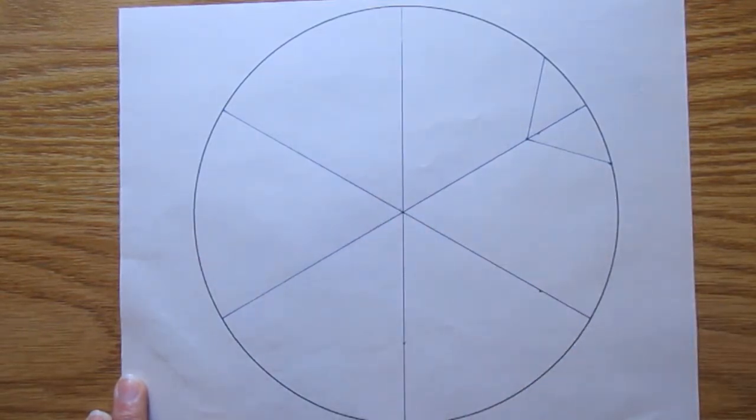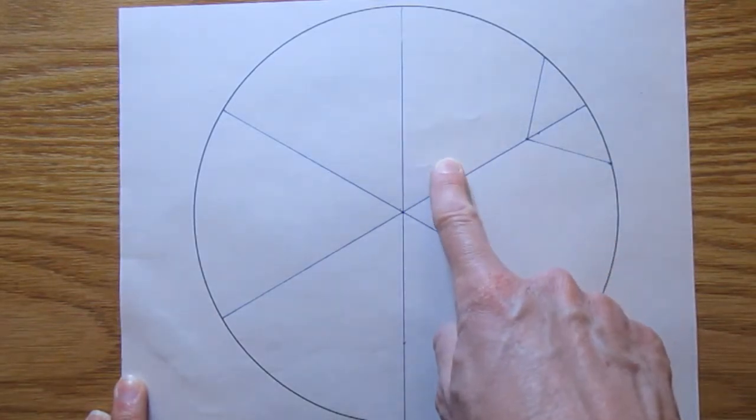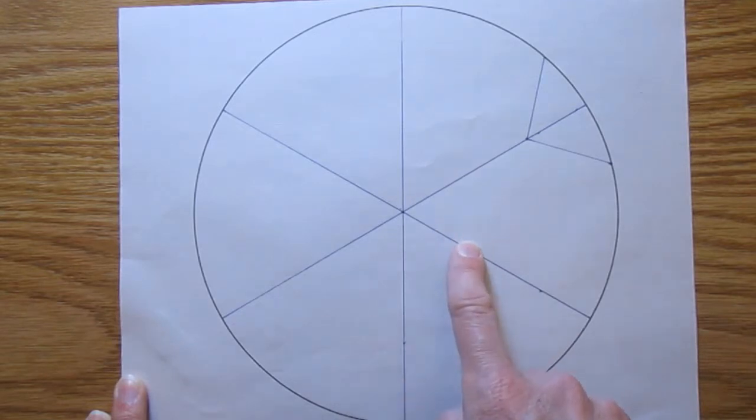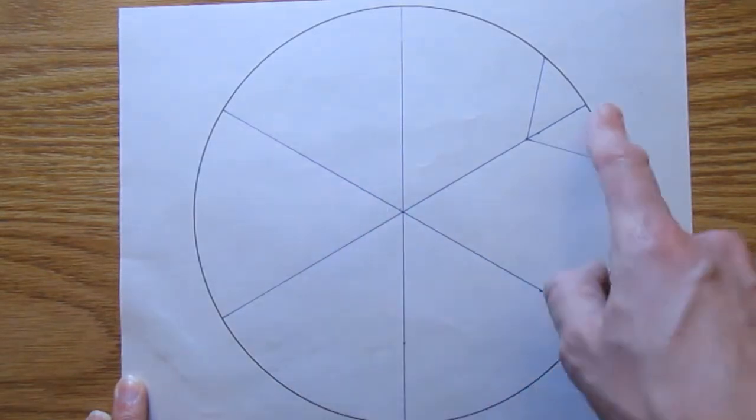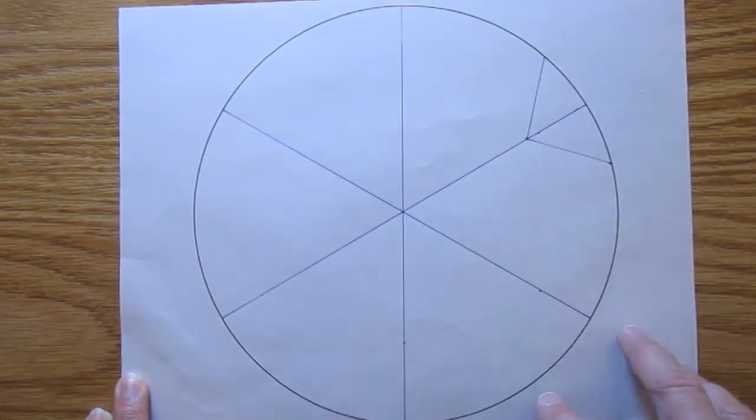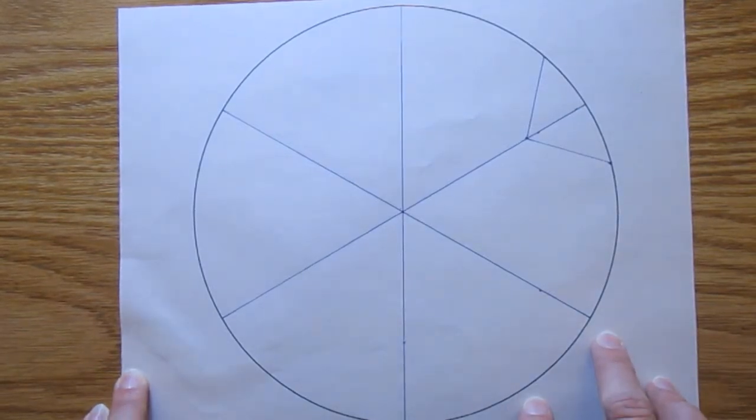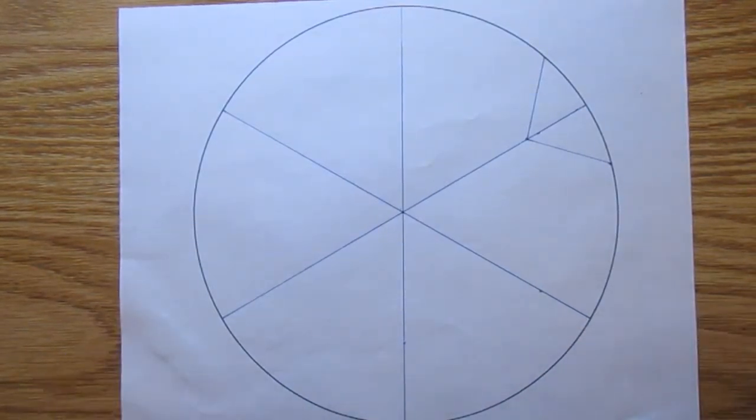Draw your line in again using a ruler. Take the protractor, measure 60 degrees, another 60 degrees, 60 degrees. Draw those lines in so you can continue to work on a new project. Make a new circle if you've made mistakes and want to go back and start over.